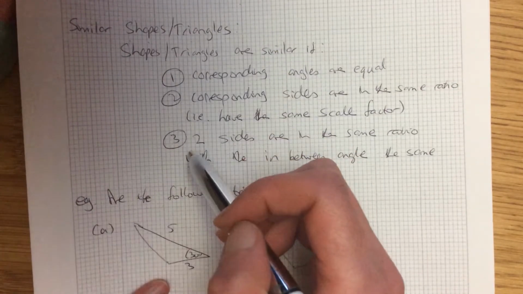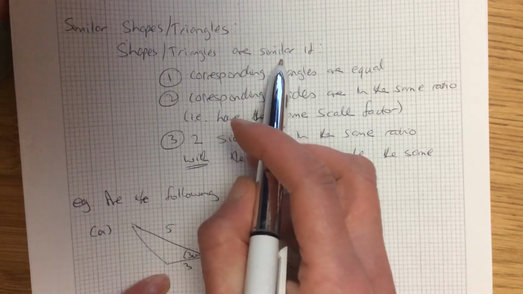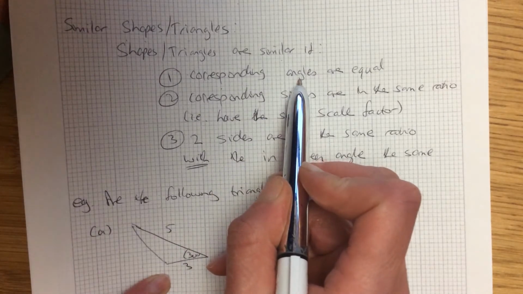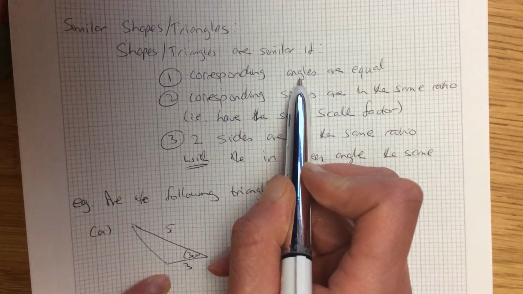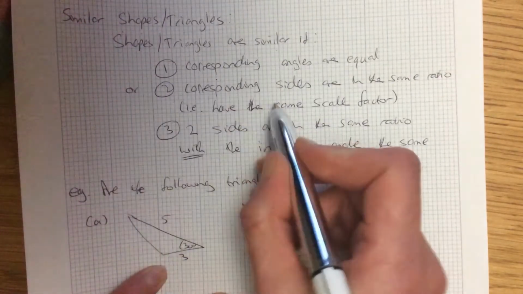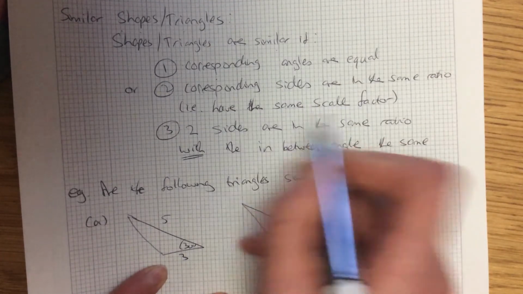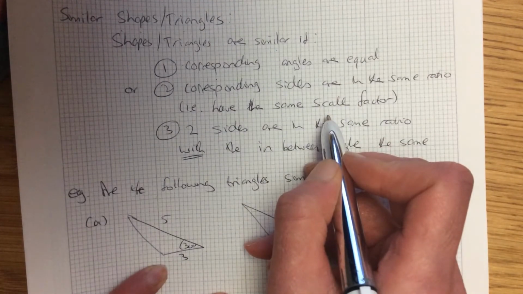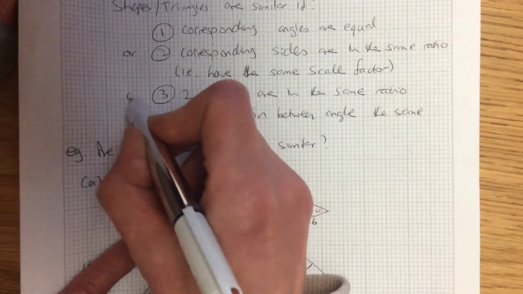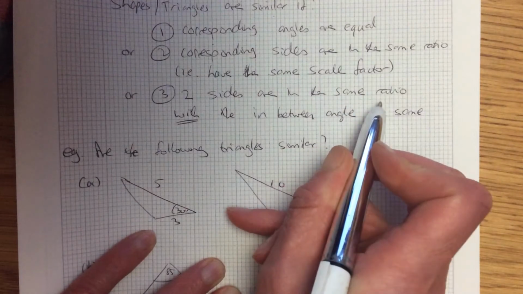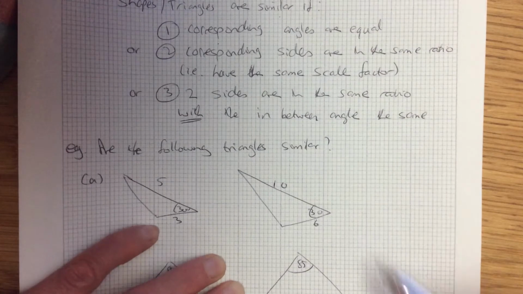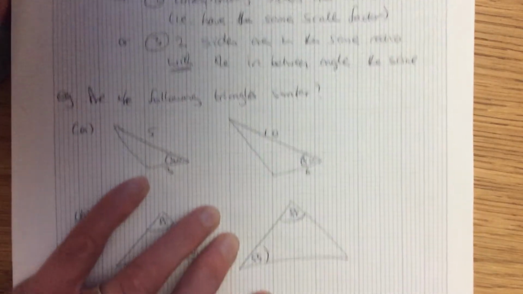And there's 3 conditions that determine if they're similar. If the corresponding angles are equal, we say they're similar. Or if corresponding sides are in the same ratio, i.e. the same factor. So basically if one side is doubled, the rest of the sides have to be doubled as well. Or 2 sides in the same ratio with the in-between angle the same. That's a wee bit more complicated. But I've got 3 examples here to run through with you.